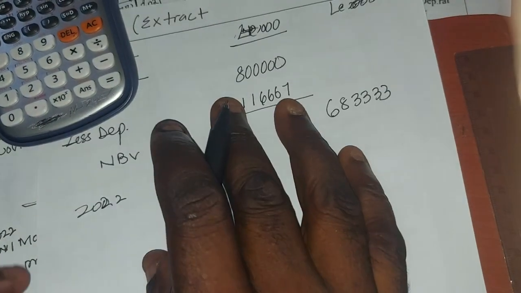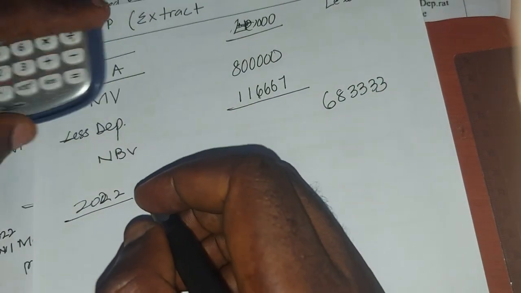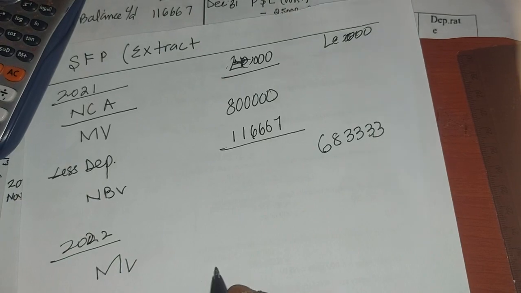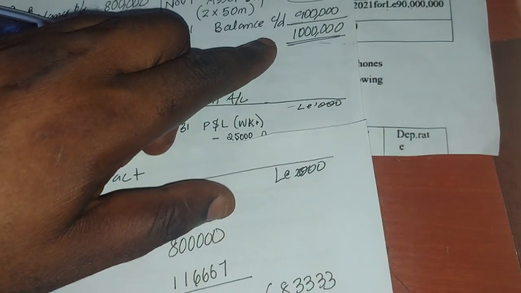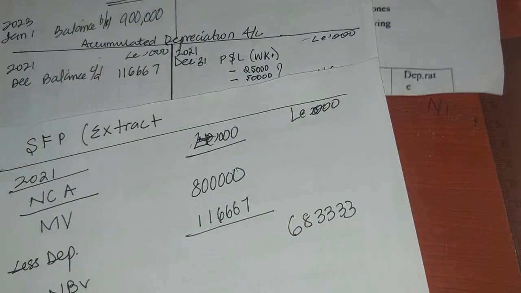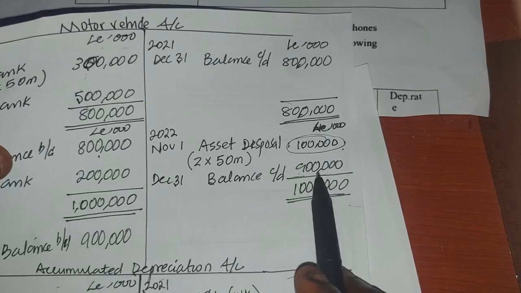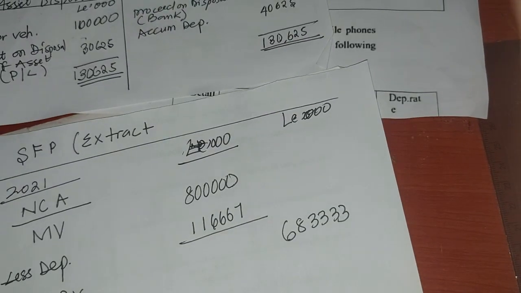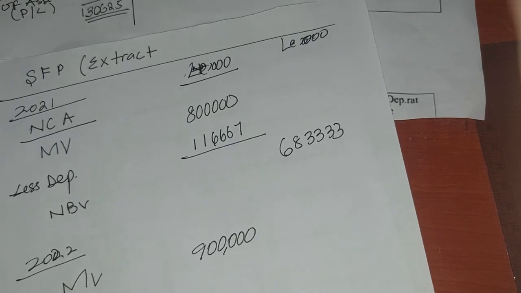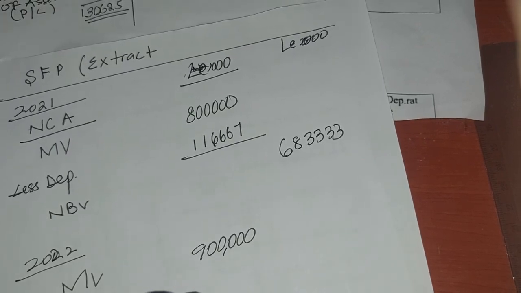Then for 2002, you do the same thing. Motor vehicle, the balance in the motor vehicles account is 900, so you have 900,000 less depreciation.